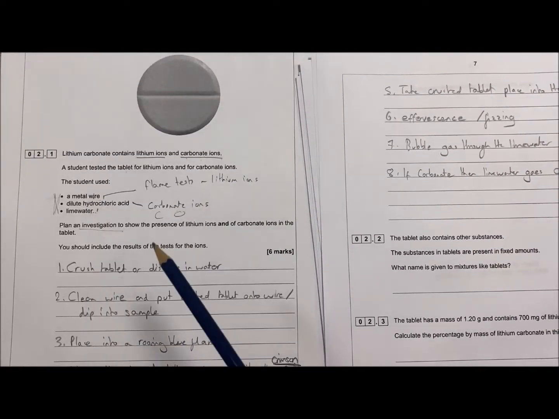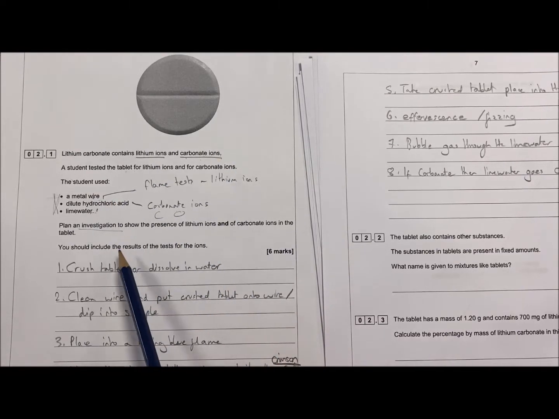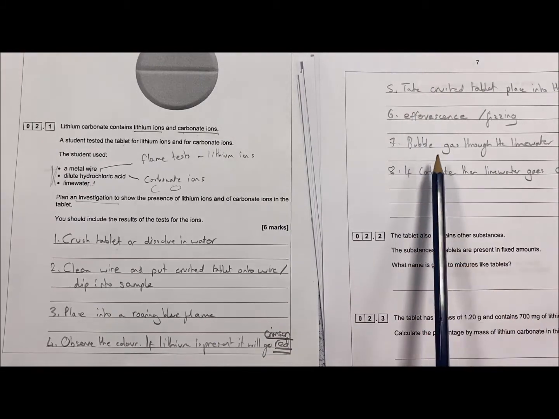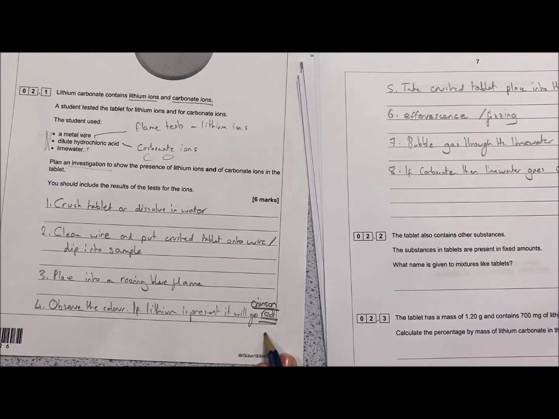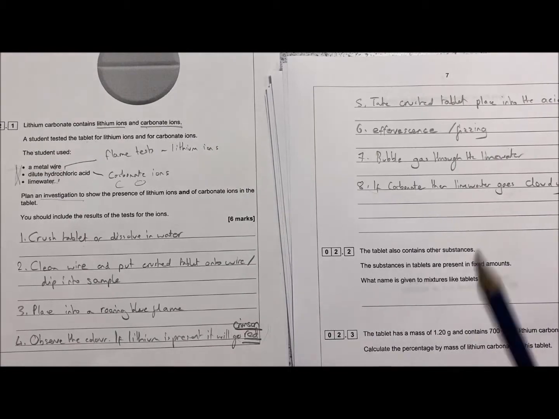Okay, so I've talked about how to get results for both ions. I've clearly gone through the method for a flame test. I've clearly gone through the method for my carbonate test. I've given my results of a positive flame test and results of a positive carbonate test. So I should get all of my 6 marks. It has a valid outcome and my steps are nice and logical.